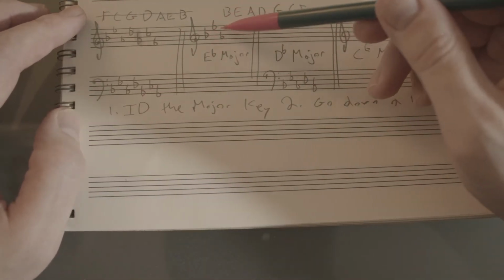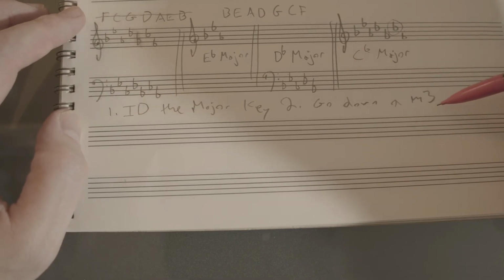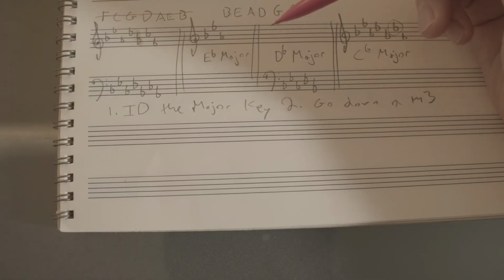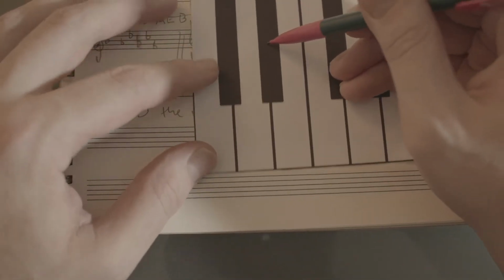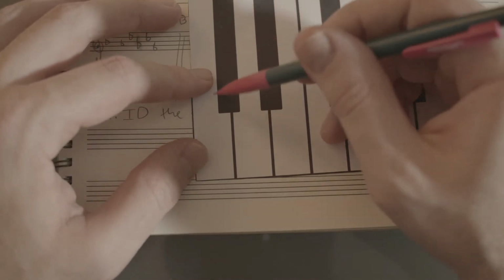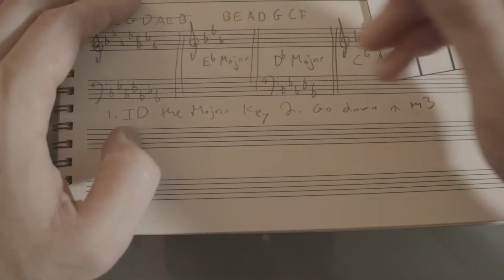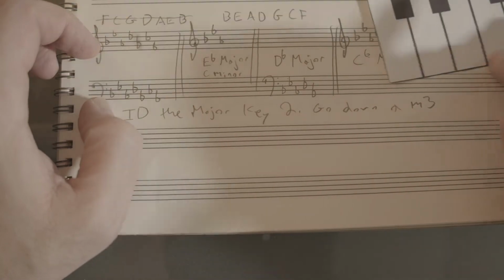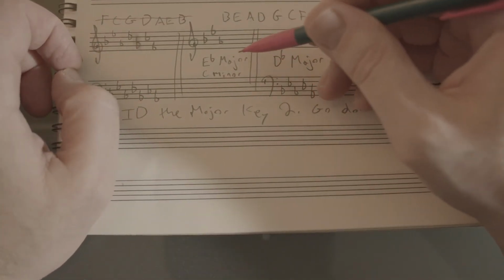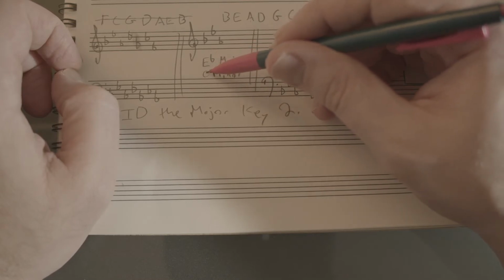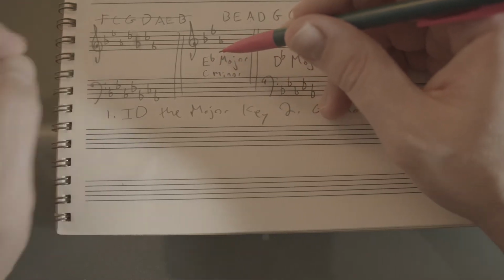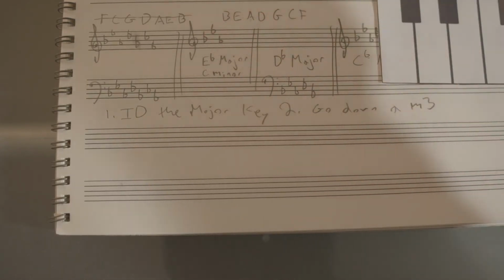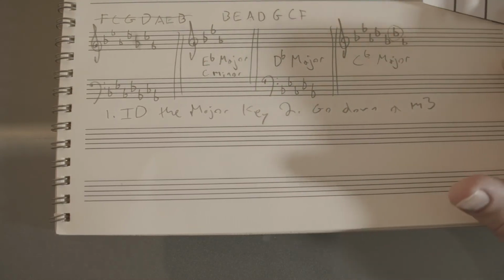All right, we're going to identify the major key. In this case, I've already said it was E flat major. Going down a minor third, as a reminder, is sort of like going down a whole step plus a half step. So here's E flat. Going down a whole step would give me D flat, plus a half step would bring me to C. So a key with three flats in it could be E flat major, or it could be C minor. These are called relative keys. E flat major is the relative key of C minor, or C minor is the relative key of E flat major. These are two keys that have the same key signature in terms of flats or sharps that we see in the beginning, right?